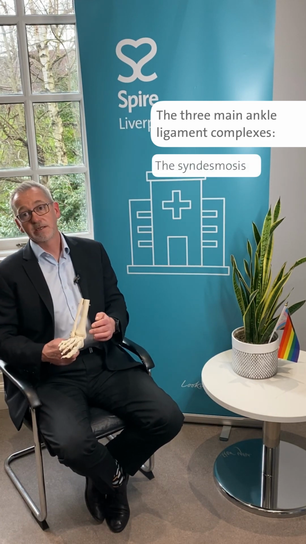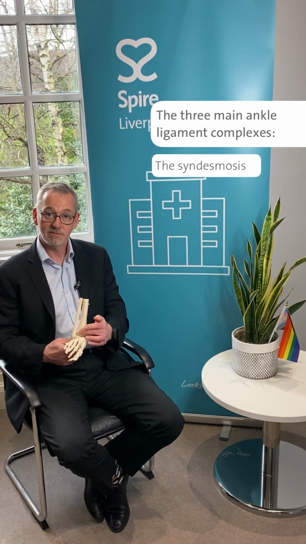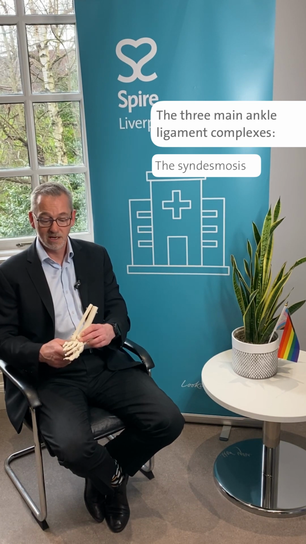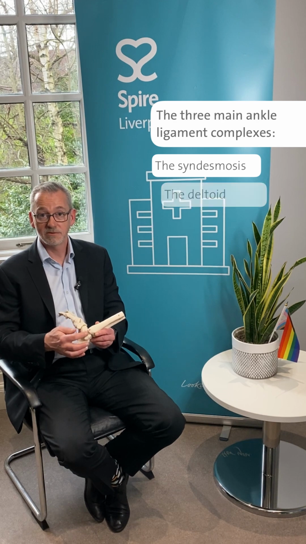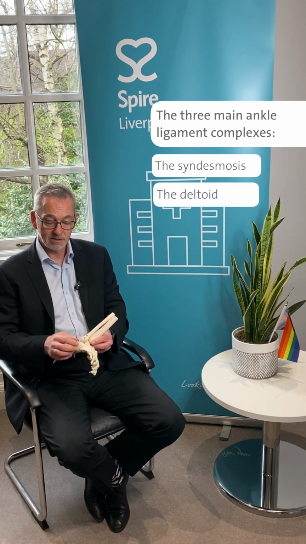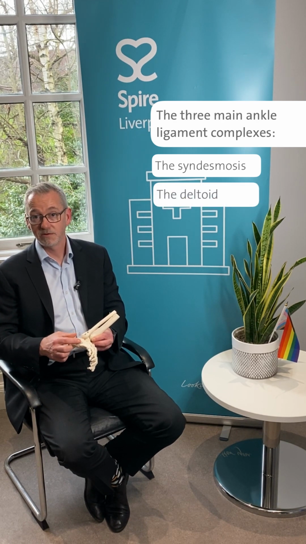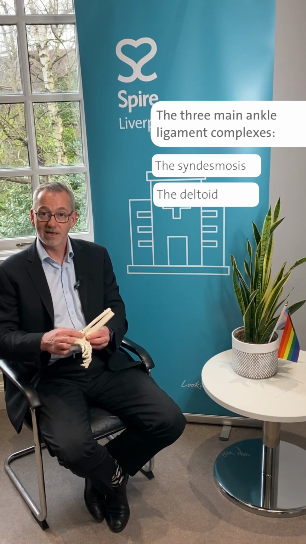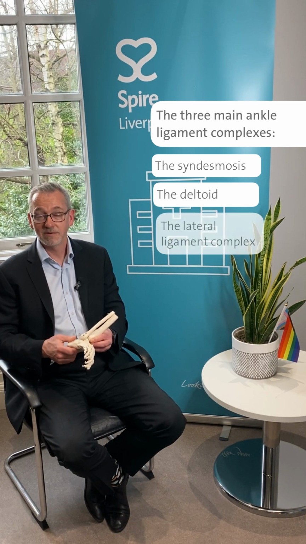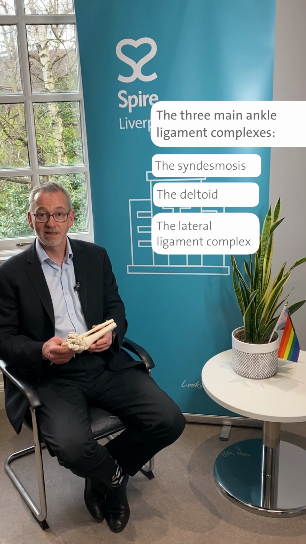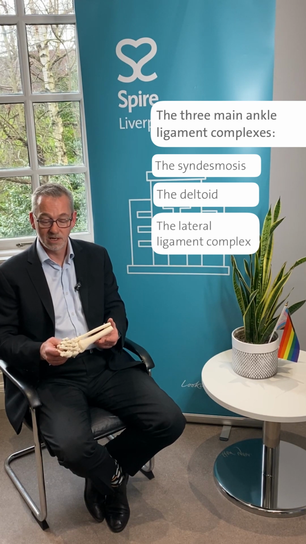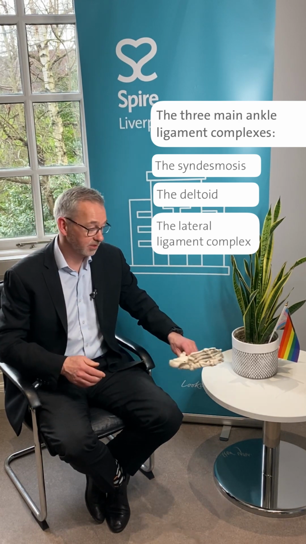The first is the syndesmosis, and this is between the shin bone and the outside bone. The second is a single large ligament on the inside called the deltoid. And the third, and the one that I'm going to focus on today, are the three ligaments on the outside which make up the lateral ligament complex. And these are the ones which are the most commonly injured.